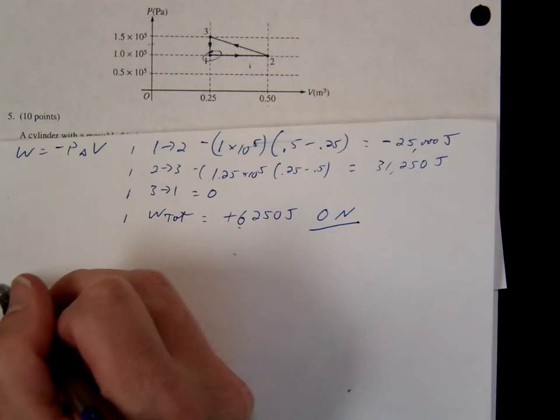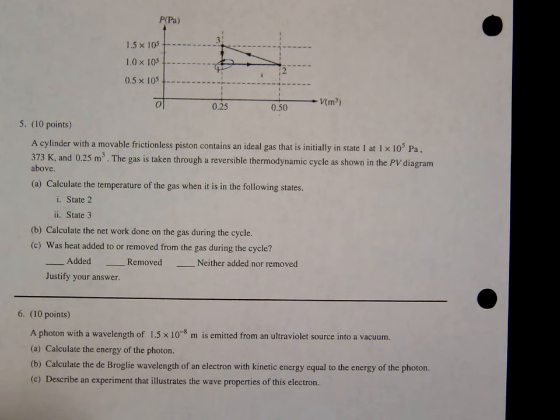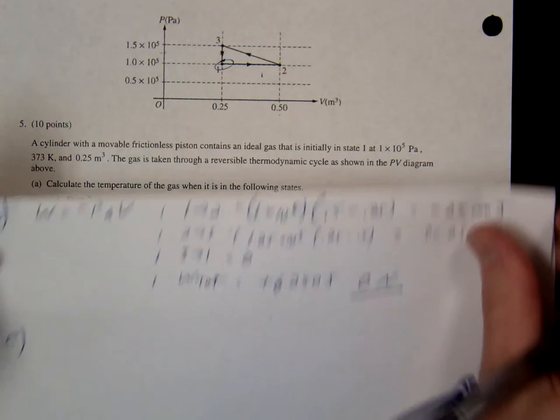Okay, and lastly, what's the last one? Letter C. Was heat added to or removed from the gas during the cycle? Actually, real quick, let me show you one more way of doing B.